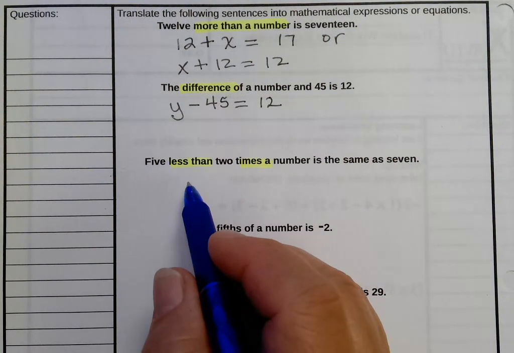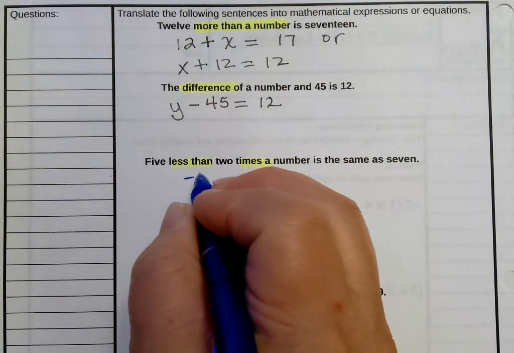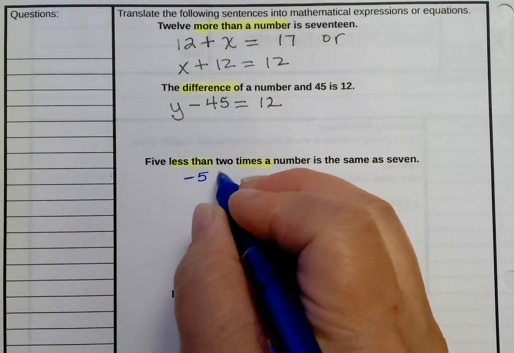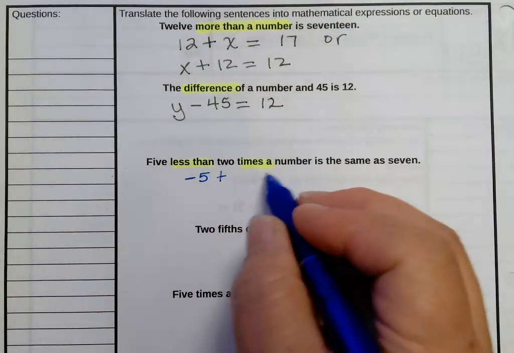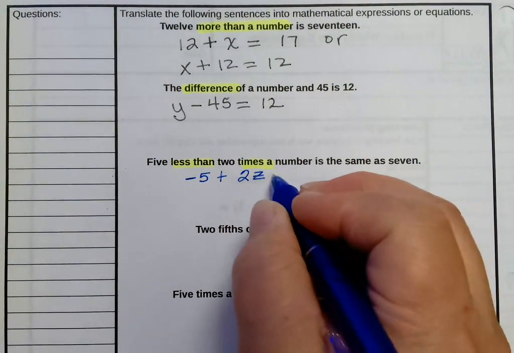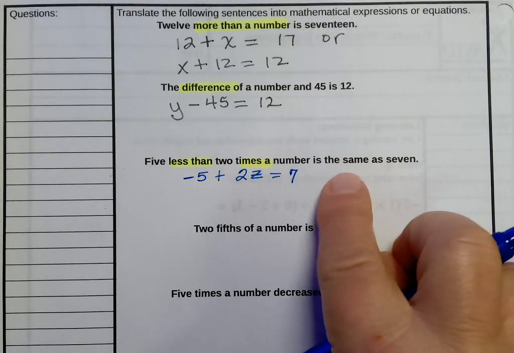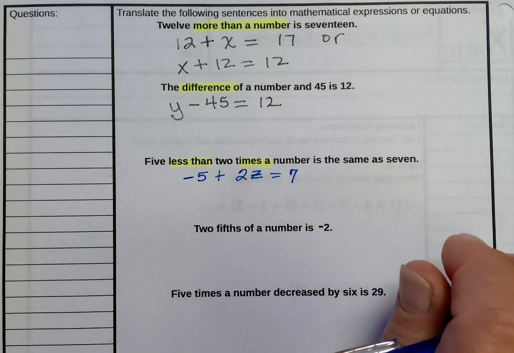There's 2 different ways I can set this up. If it's 5 less, I know I have to use a negative 5, plus 2 times a number, 2Z, is equal to 7. Is or is the same as means equal.